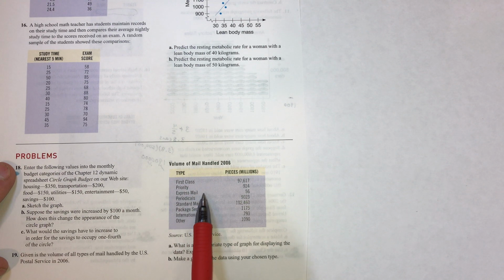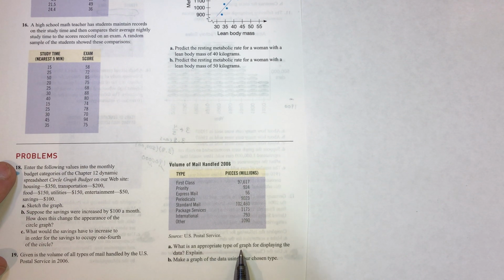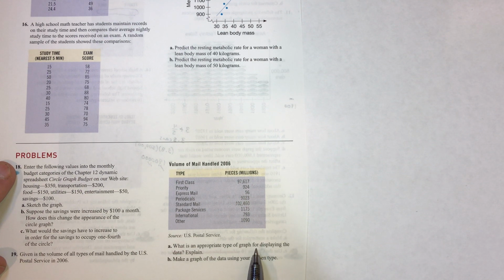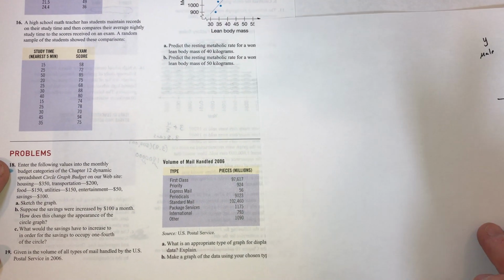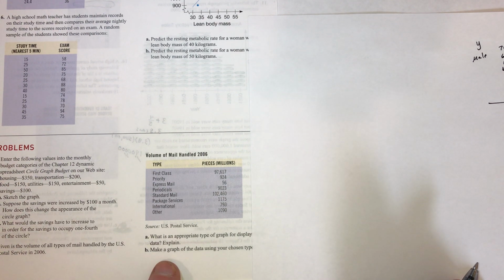And then number 19, the volume of all the types of mail. So first class mail, priority, express, etc. And then how many pieces of mail? What is the appropriate type of graph? So for this one, I would say that it would be a bar graph. And then make that graph.